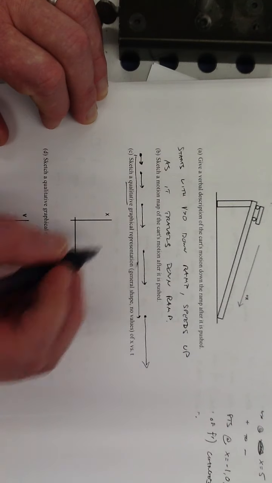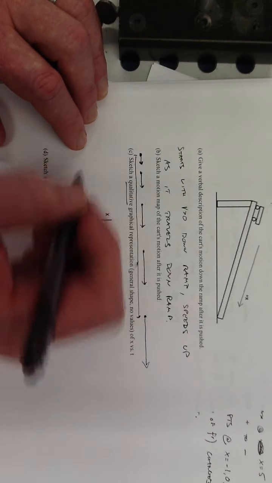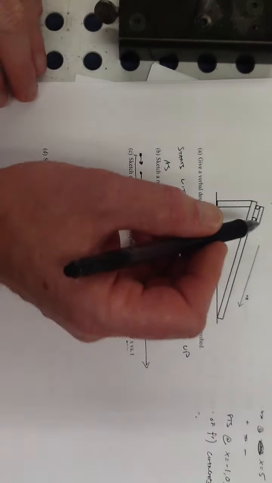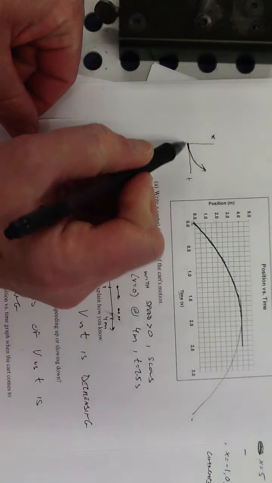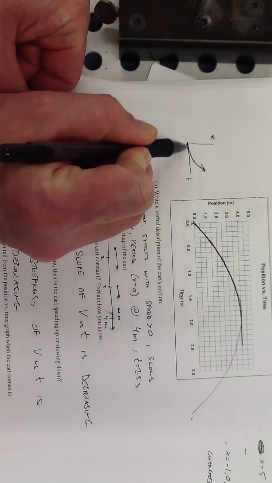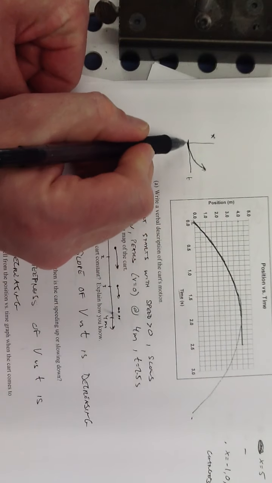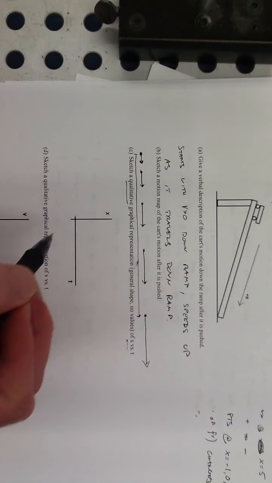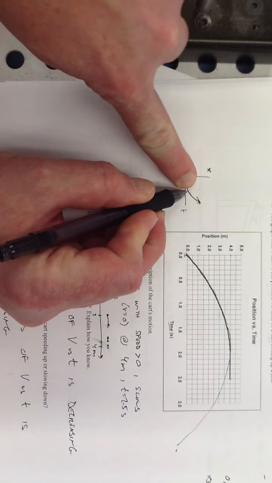Something like that. Sketch a qualitative graphical representation of x versus t, so that means I don't know any numbers, I just want to get the basic shape of it. Well, this is very similar to your dry ice puck, with the exception that the dry ice puck was released from rest. There was that little ribbon holding it there, and that got cut. And this cart here is given an initial push, so it's got a head start. So it's kind of like we're starting from here.